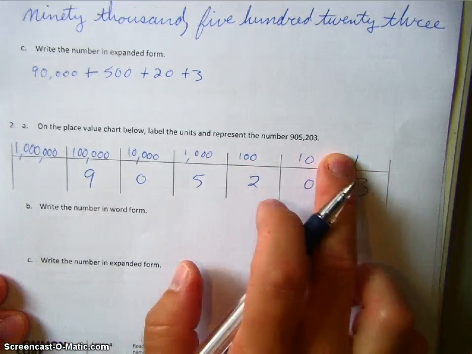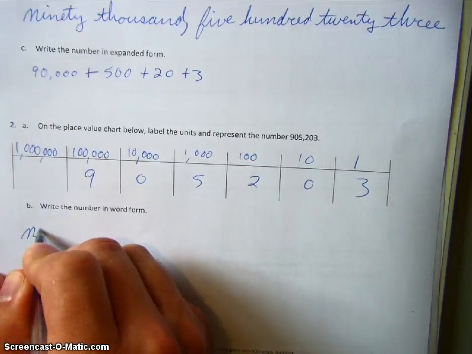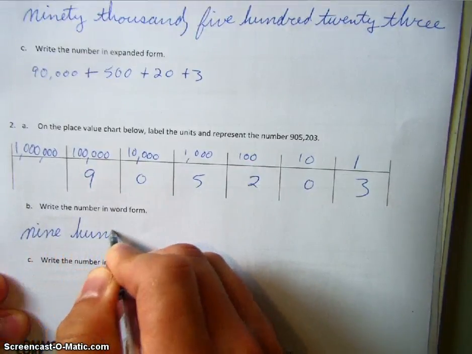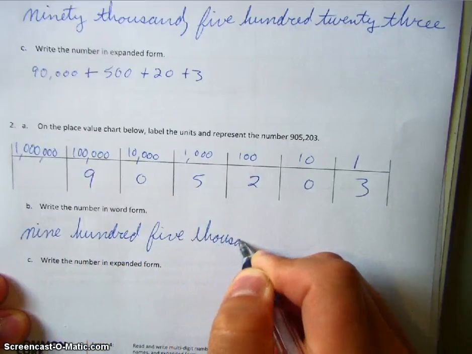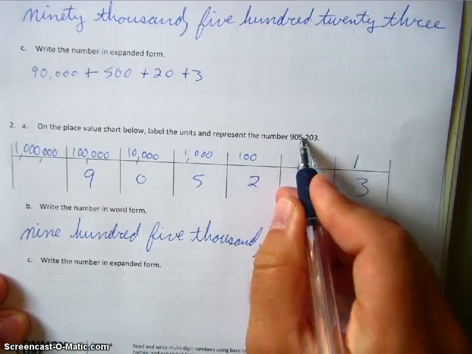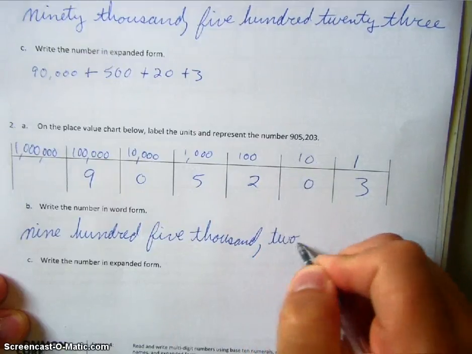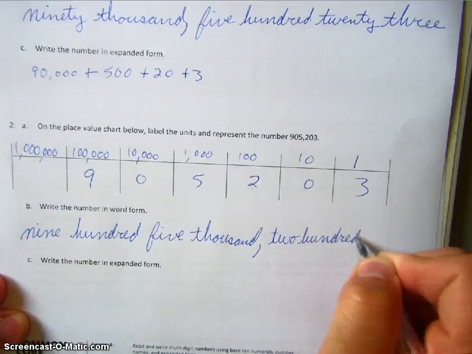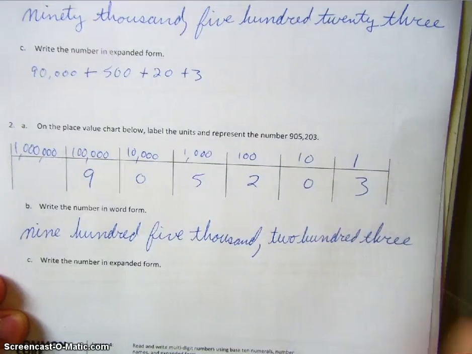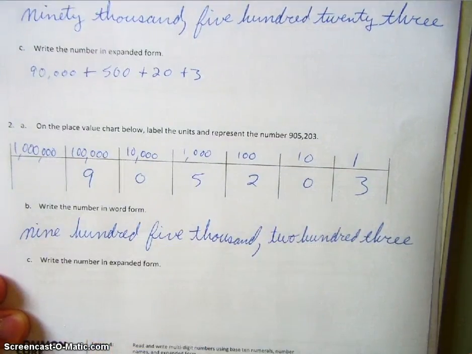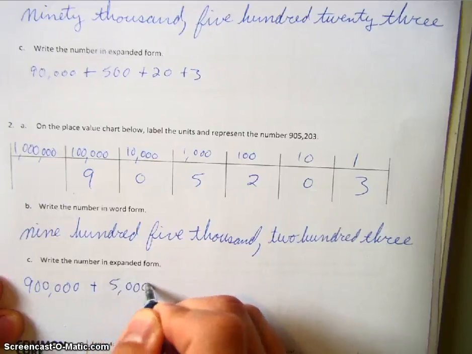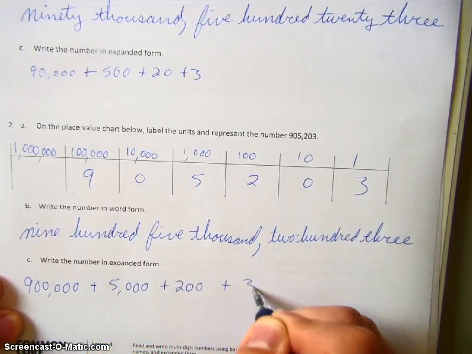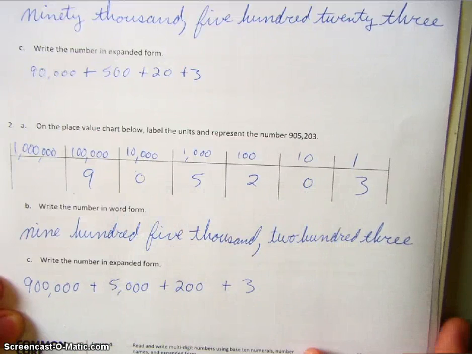To read that number, we would read it as 905,000, comma, because there's a comma after the 5, 203. Now, in expanded form, you see we have a couple zeros this time, so we're just going to be skipping over those places. Starting with the 9, we have 900,000 plus 5,000 plus 200 plus 3. We skipped over the tens place and the 10,000s place.